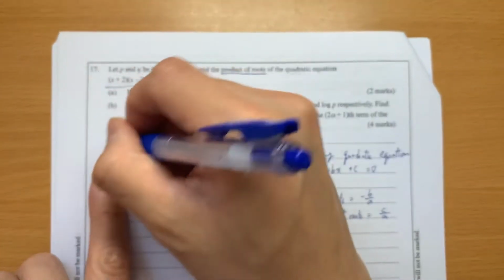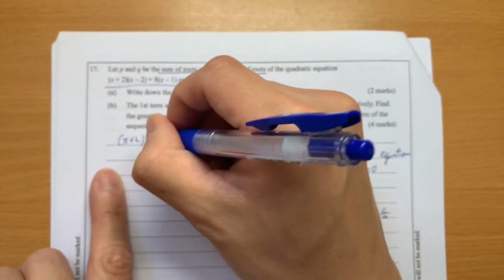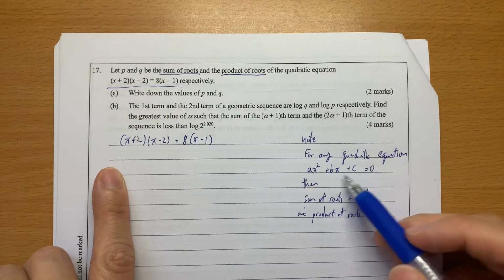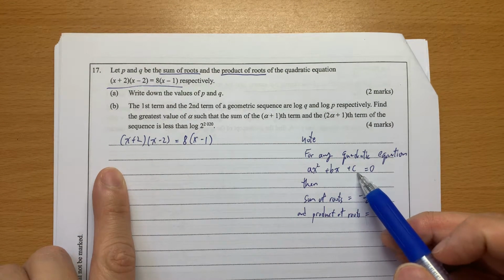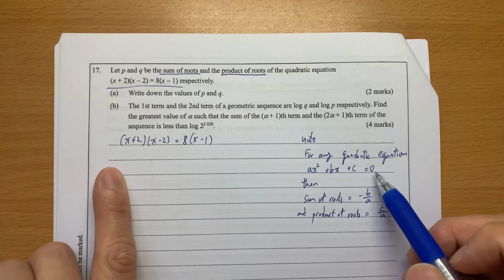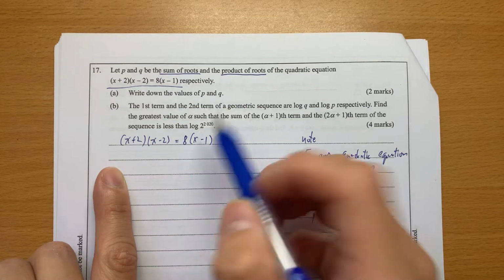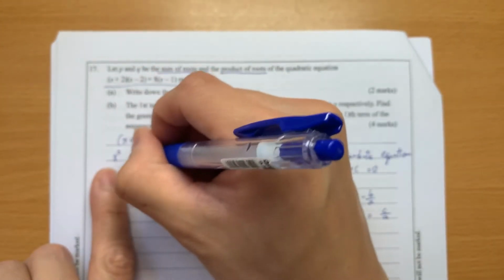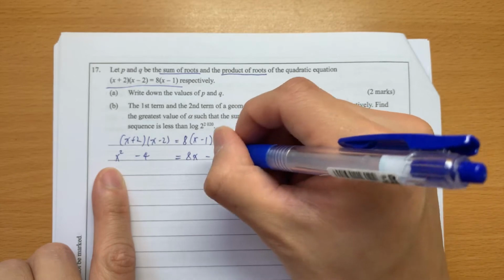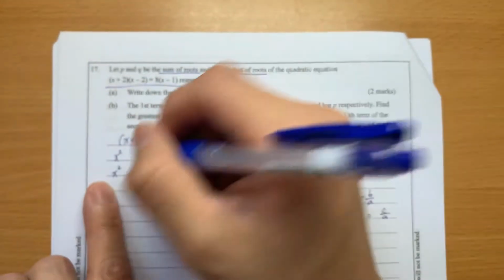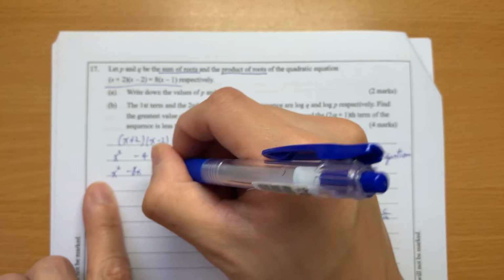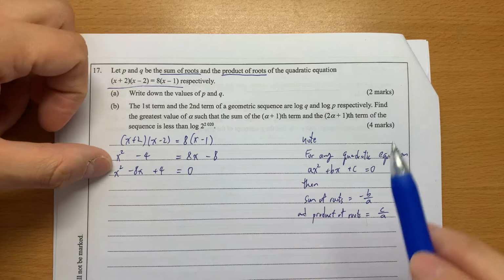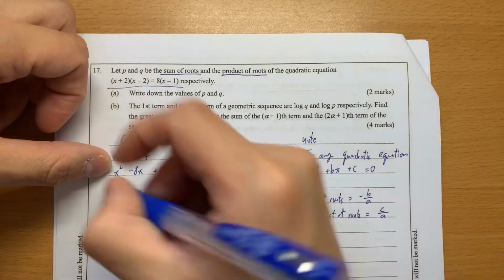Based on the quadratic equation here, x plus 2 times x minus 2 is equal to x minus 1. It's obviously not this format, so our first mission is to make it exactly the same as this format first. To do this, we need to expand the bracket and move everything to one side. So this is x squared minus 4, and this is 8x minus 8. Move everything to one side: x squared minus 8x plus 4 equal to 0. So we transform this equation to this format, ready for the transformation.